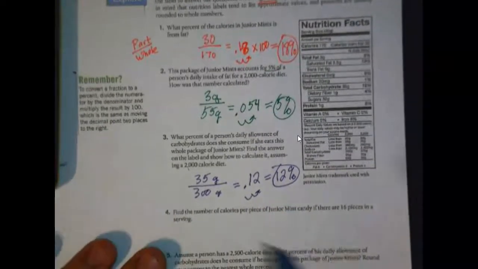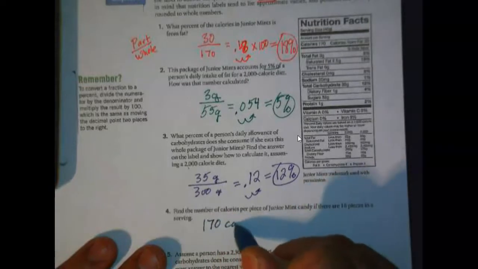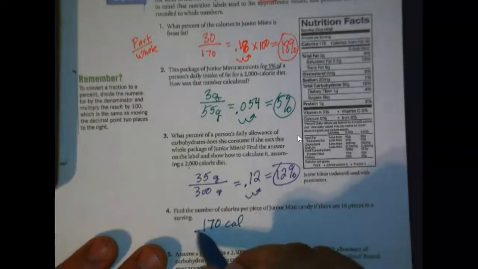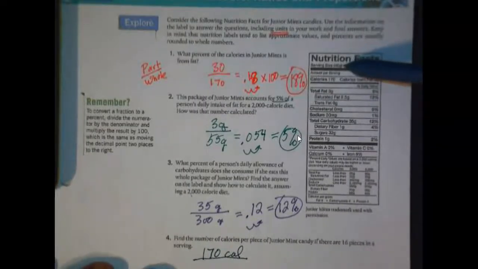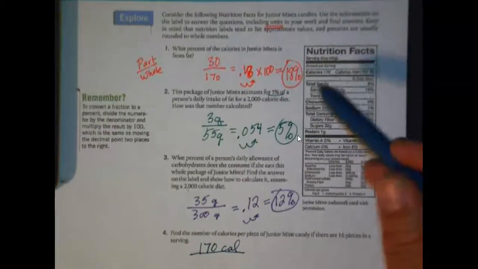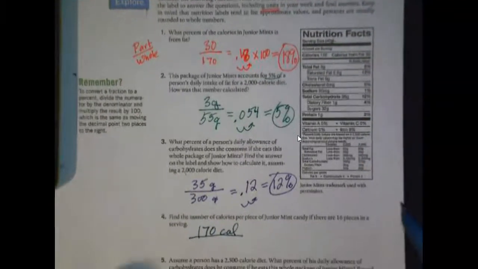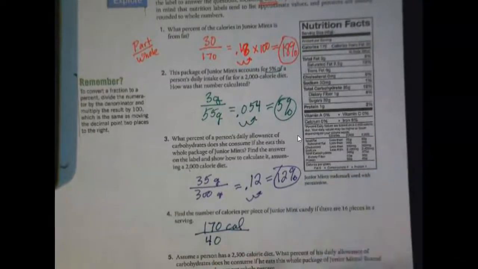I know that I have a total of 170 calories per, and I think it says up here, 40 pieces. I hope this recording comes out, it might be a little blurry, but look at your note sheets. I got 40 pieces.